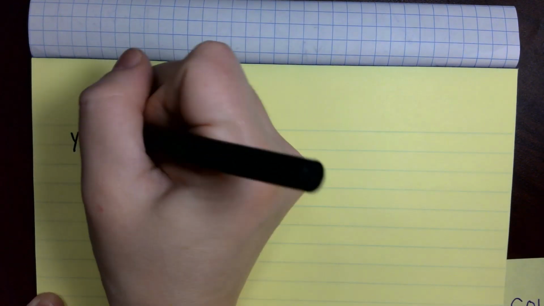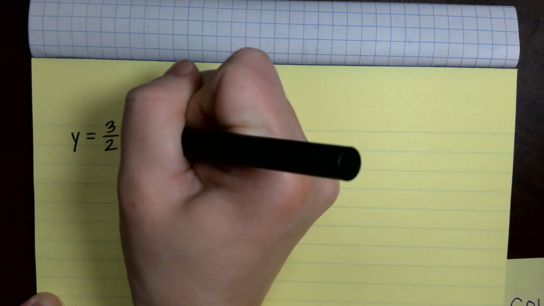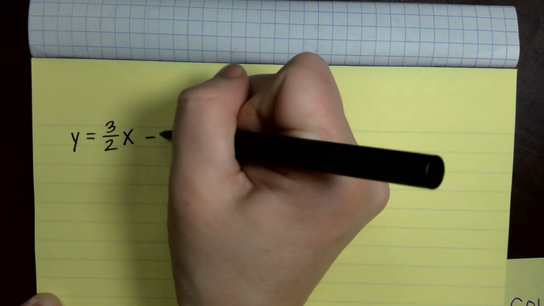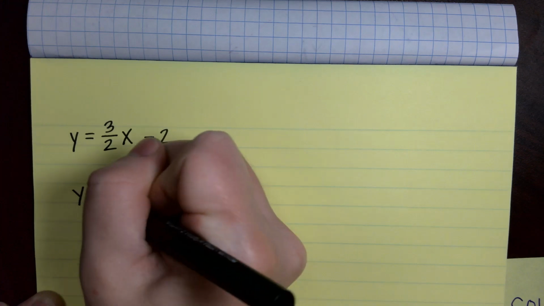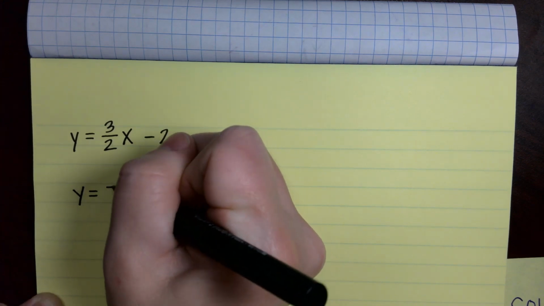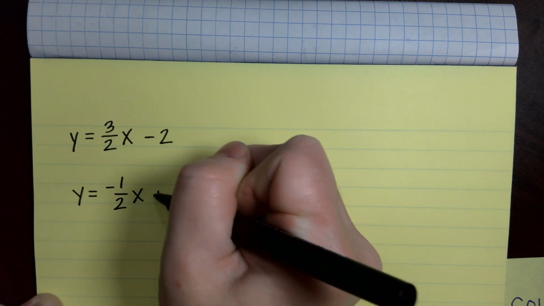Let's do y equals 3 over 2 x minus 2, and y equals negative 1/2 x plus 2.